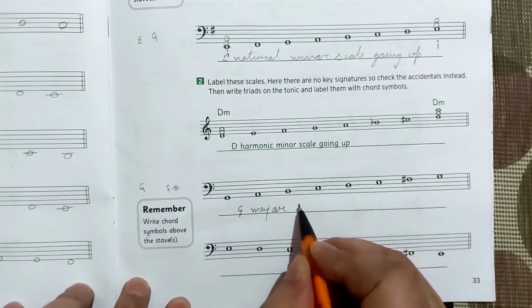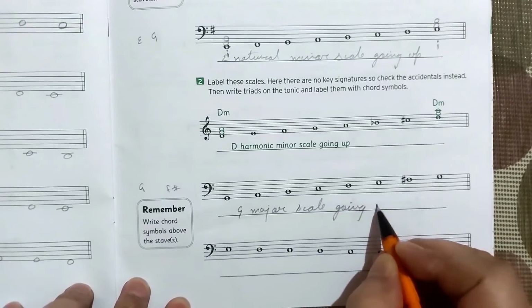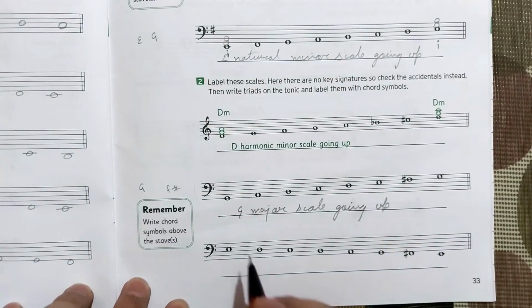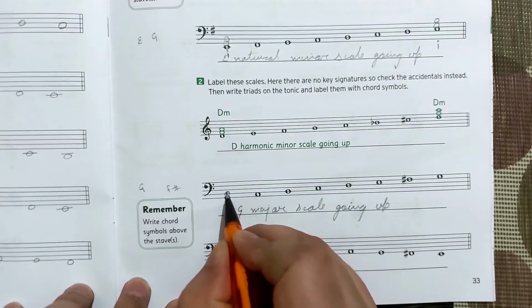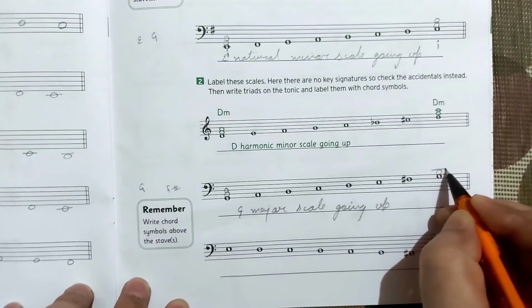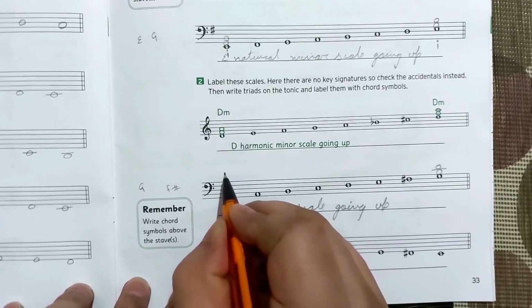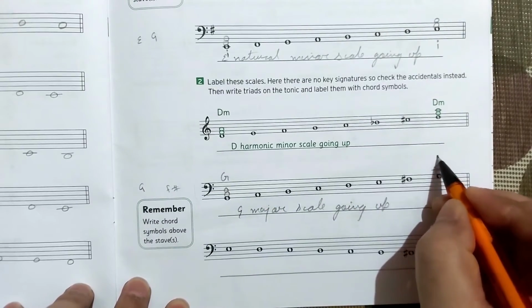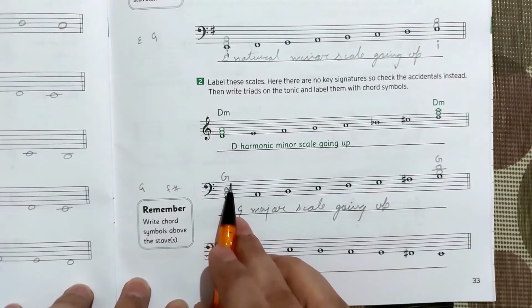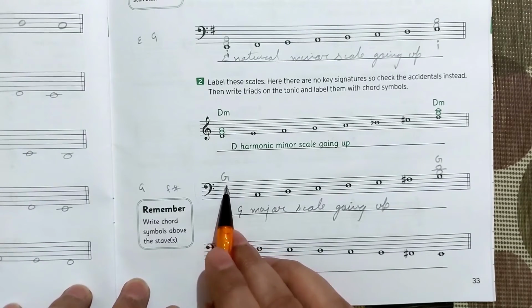G major scale going up. Okay, and now we'll make the tonic triad like this. One over here, make a line, and then one here, and the symbol we're going to put is G. Because this is a major scale, we don't put M with that. It's just the scale note over there. Okay, remember that.